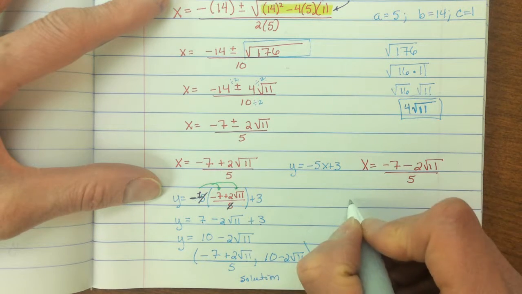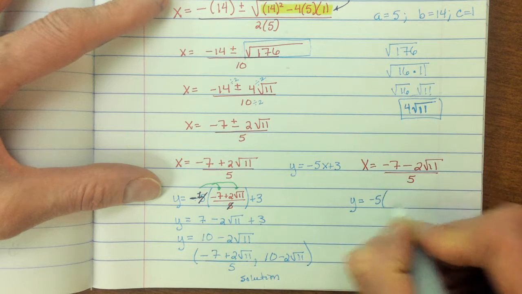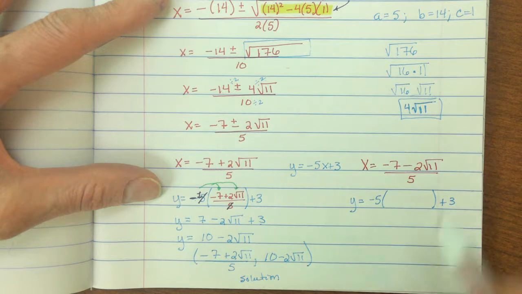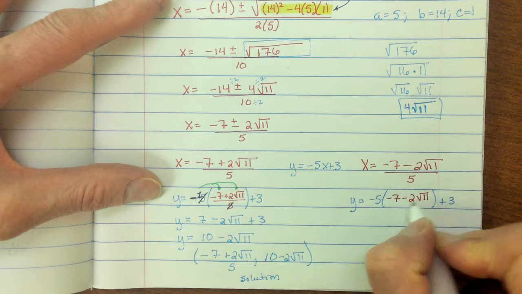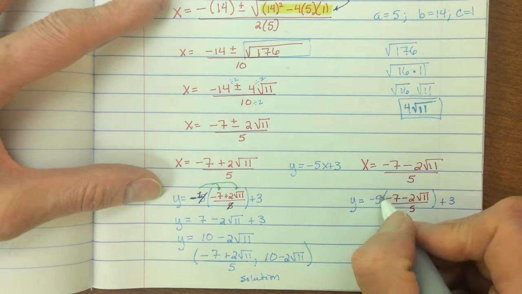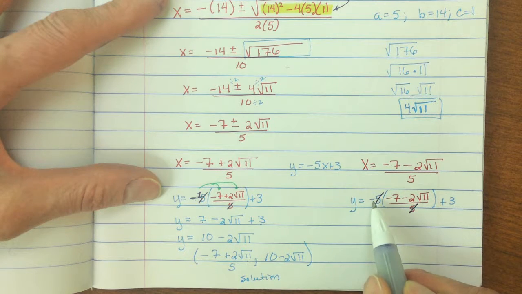So over here, this means I'm going to do y is equal to negative 5 times x plus 3. And remember, x is negative 7 minus 2 square root of 11, all divided by 5. Don't panic. These 5s divide out to 1. And then I'm just left with a negative.